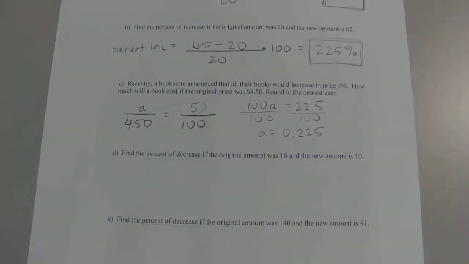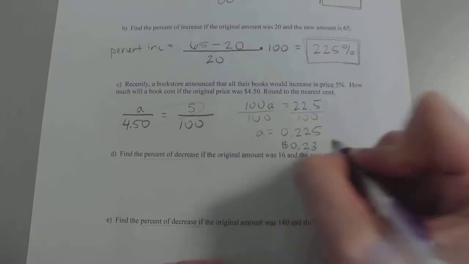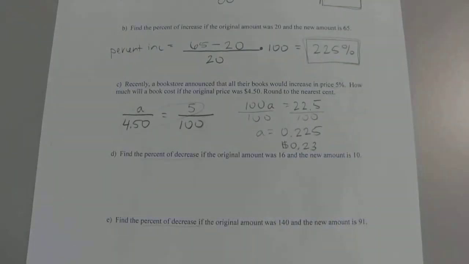0.225. Okay. What does that mean? It means if the book was really $4.50, it had a 23% increase. Okay, we found the amount that it increased. So go ahead and put 23 cents. Is that okay? Because we found how much it increased.